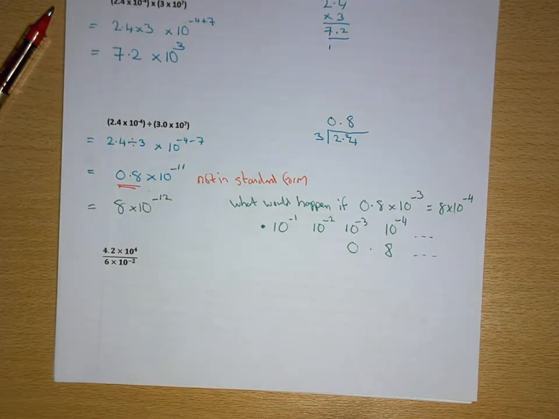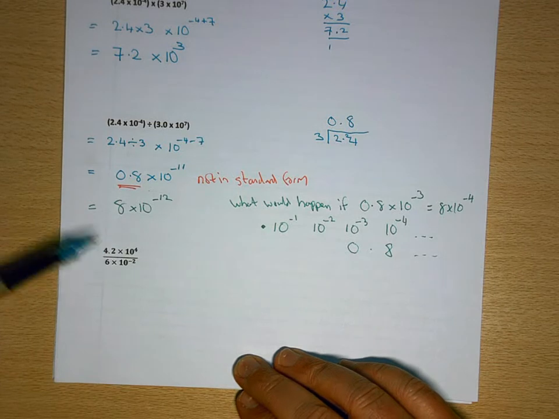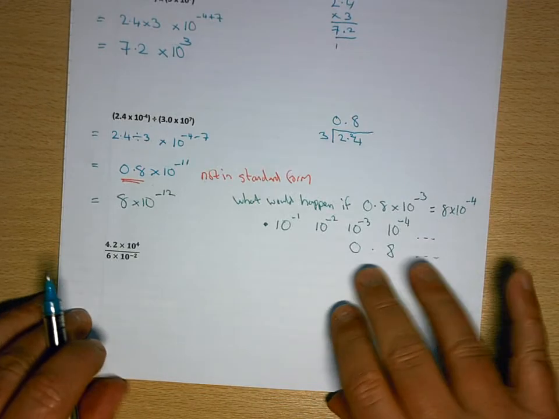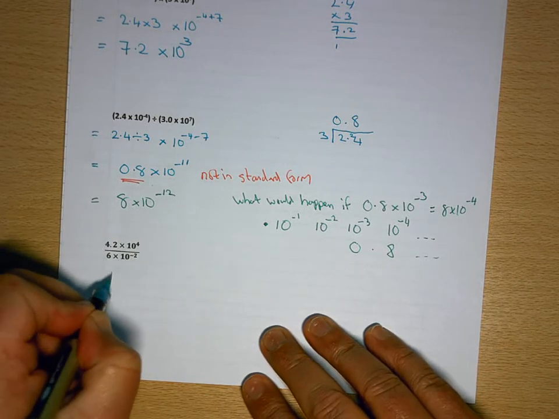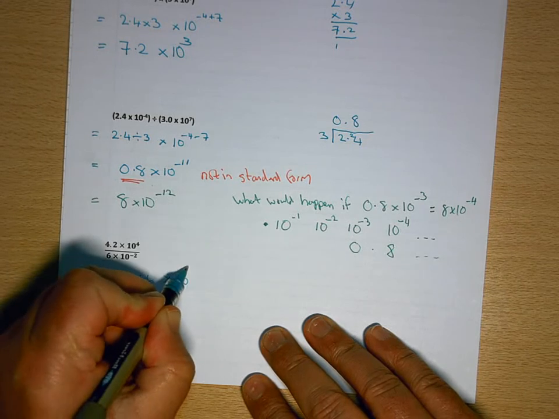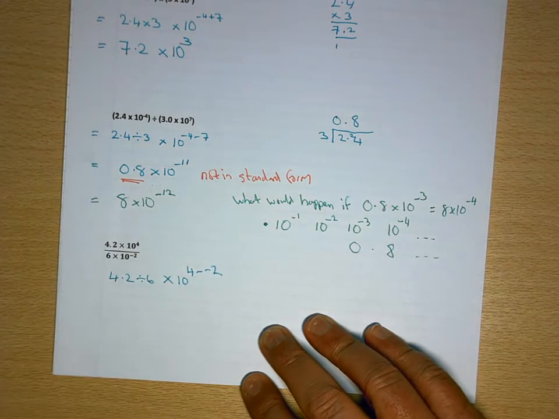So then one more to look at, which is the same as the one above, but it's just written in a different format. It's written as a fraction. But we're going to do 4.2 divided by 6 times 10 to the 4 minus minus 2.